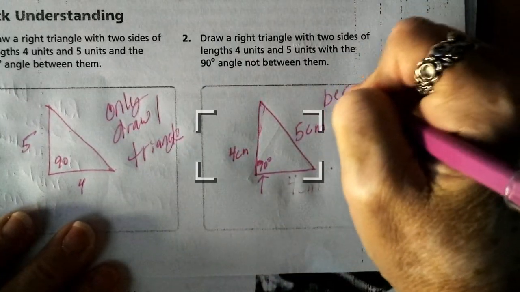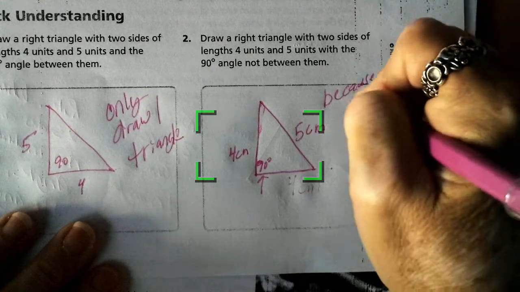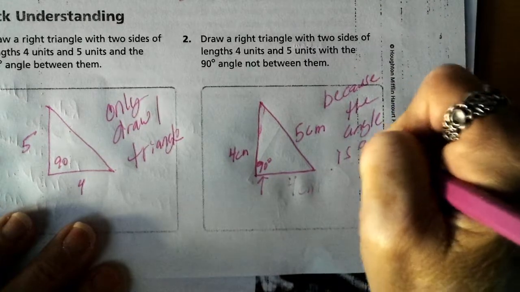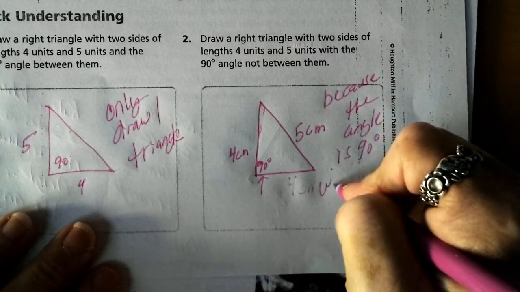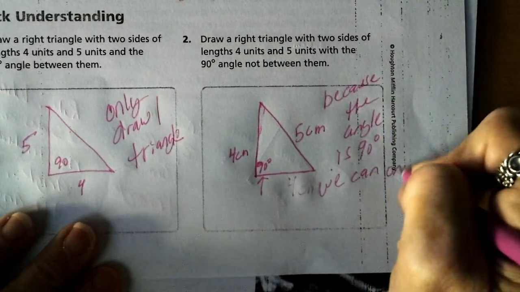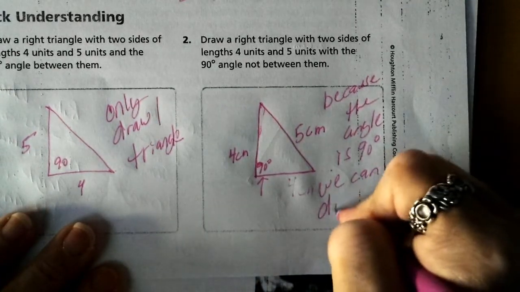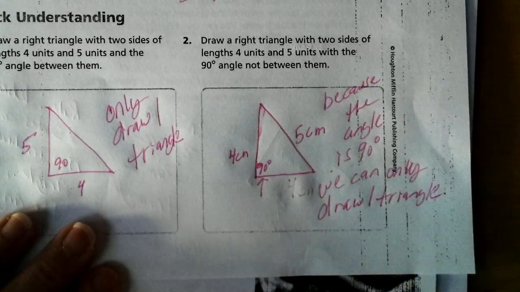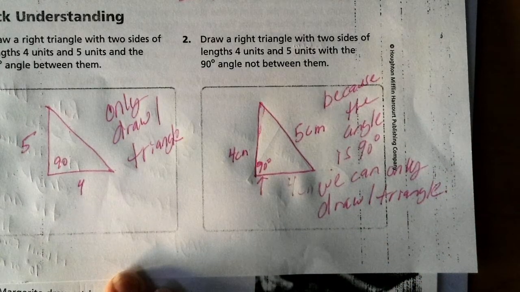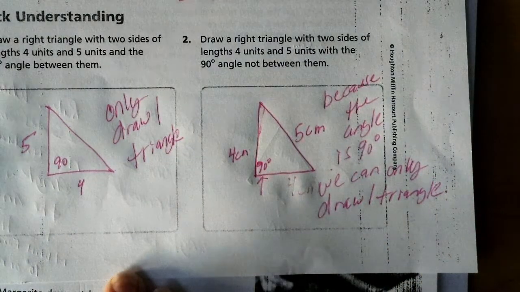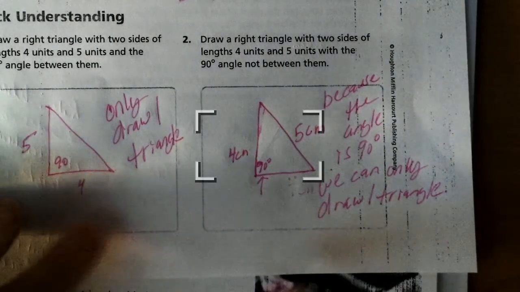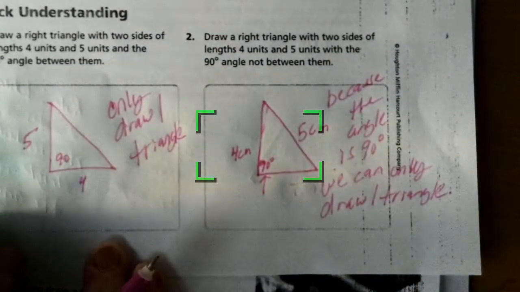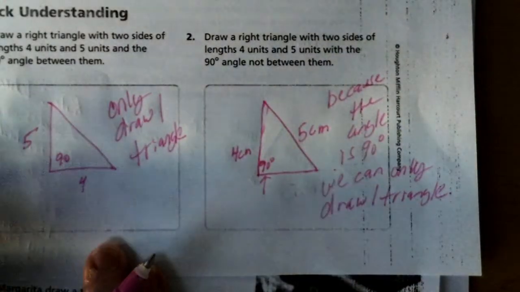So because the angle is 90 degrees, we can only draw one triangle. Okay? So that is how you kind of use the rules to determine what you can draw.